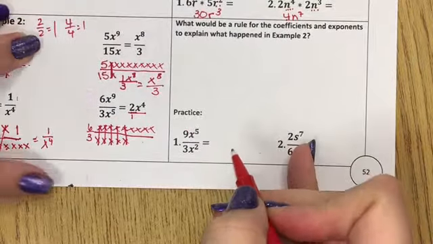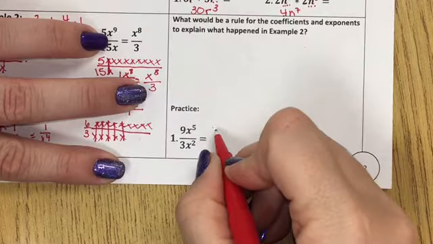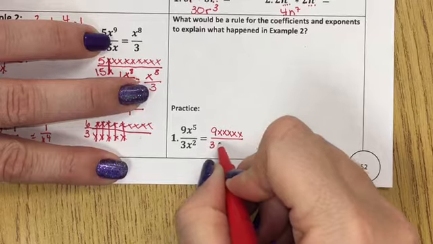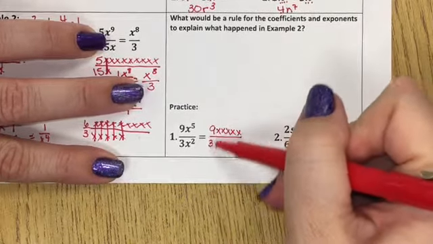All right, so let's talk about the answers that you got. If we were to expand this, we would have 9 and then 5 x's. Then we have 3 and 2 x's. So deal with the whole numbers first.